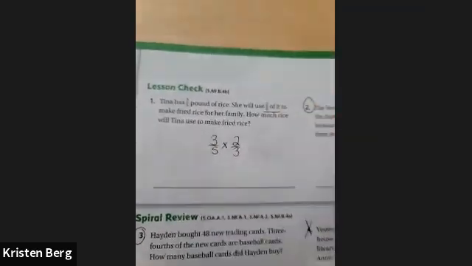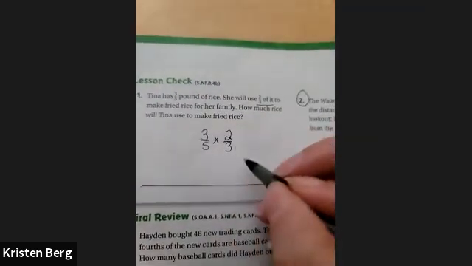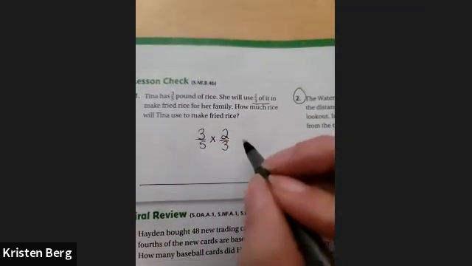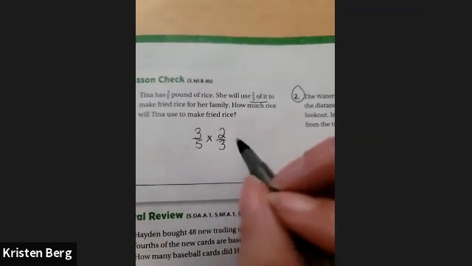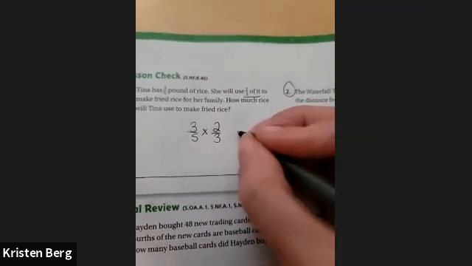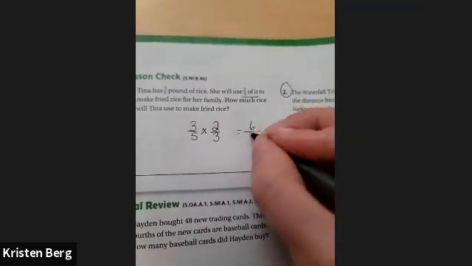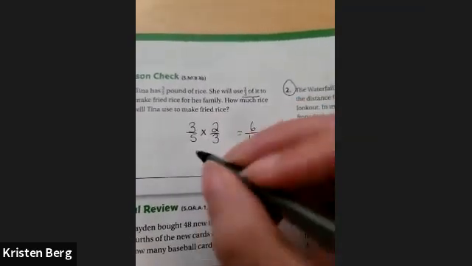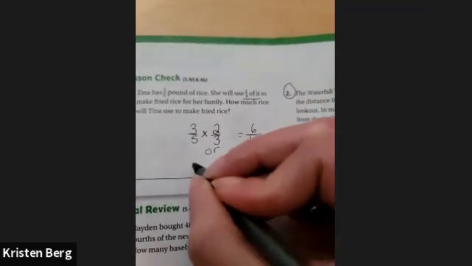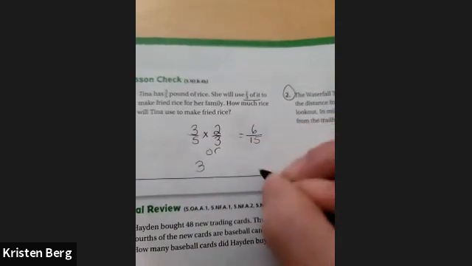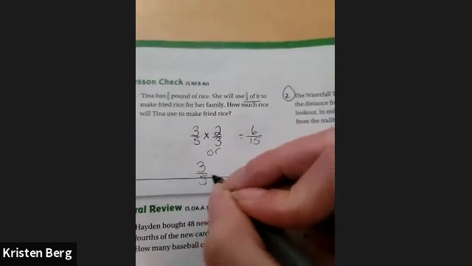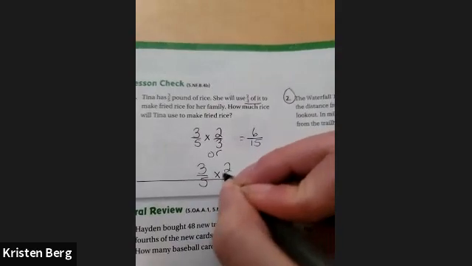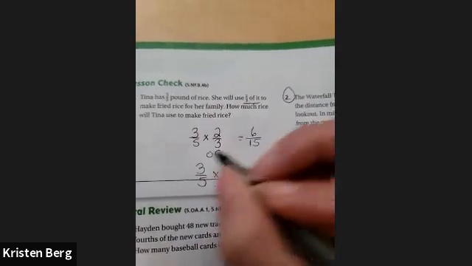So 2/3 of it. So again, you could just go right across, and if you do, it will come out to be 6/15. Or you could have, again, I just want one answer. I don't need two answers for each of these. Just pick one of the methods that you like.